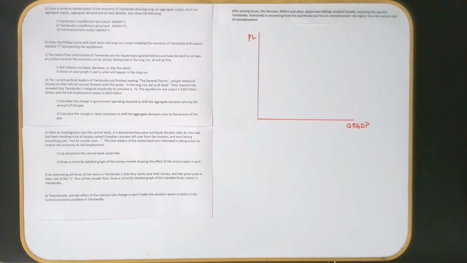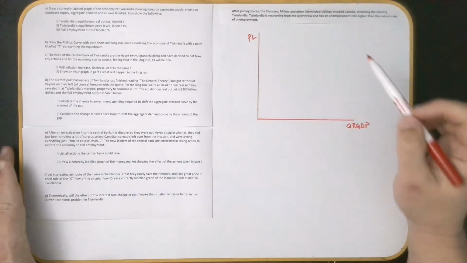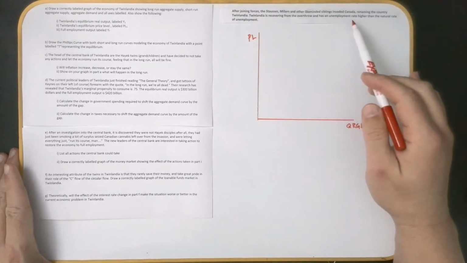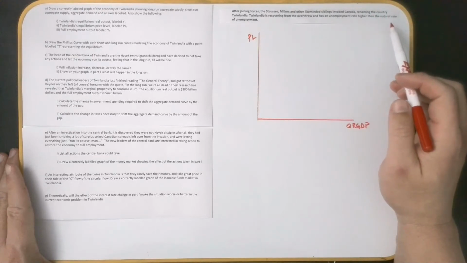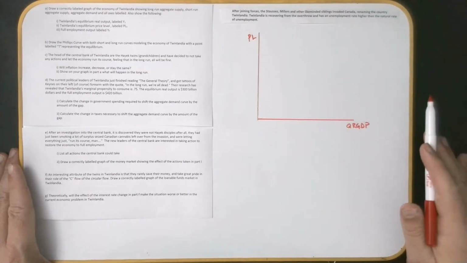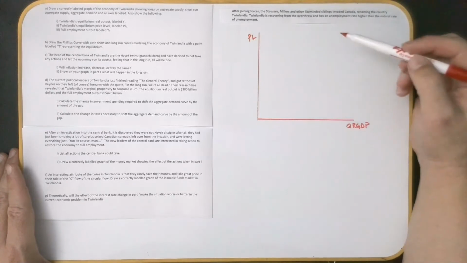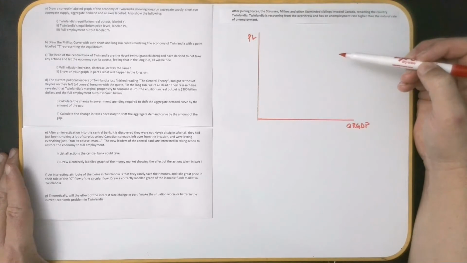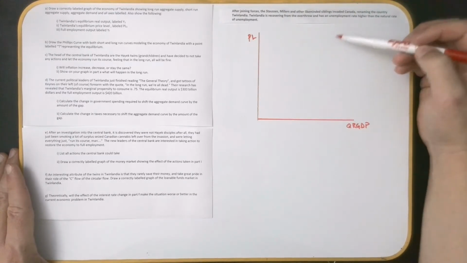So this was, read this up here. After joining forces, the Stouses, Millers, and other like-minded siblings invaded Canada, renaming the country Twinlandia. Twinlandia is recovering from the overthrow and has an unemployment rate higher than the natural rate of unemployment. So instead of directly telling you that you're in a recession, it says the unemployment rate is higher than the natural rate, which means there's a lot of people not working, which means we must be in a recession. So be prepared to not be told directly what's going on. It might be just a hint of what's going on.